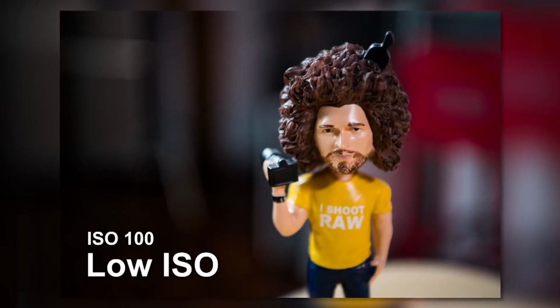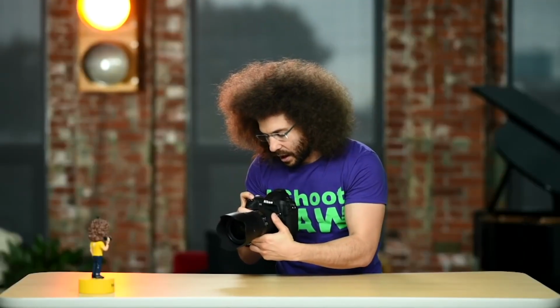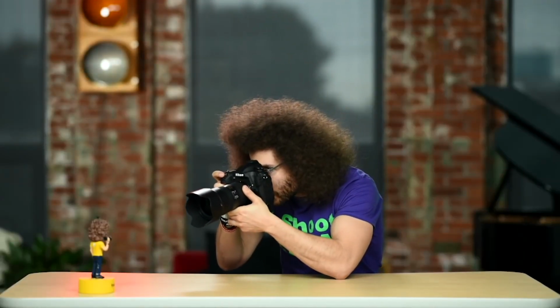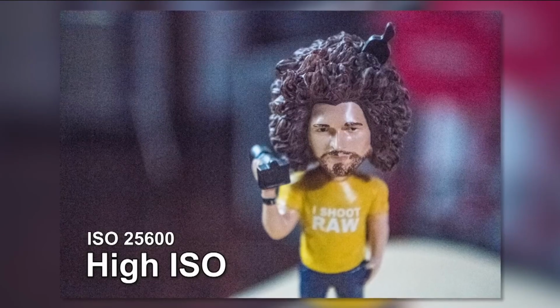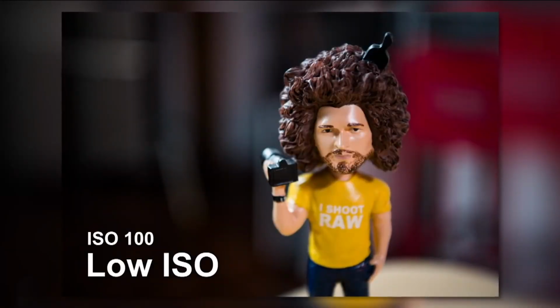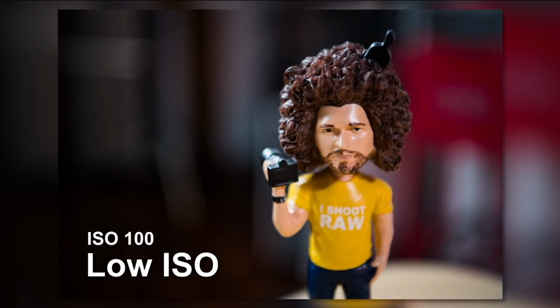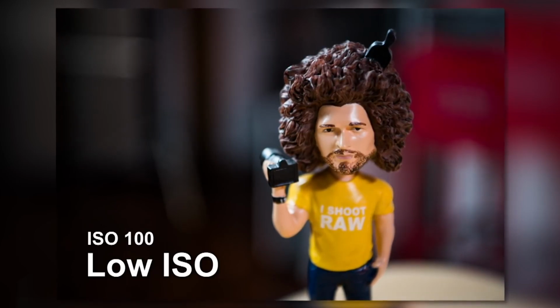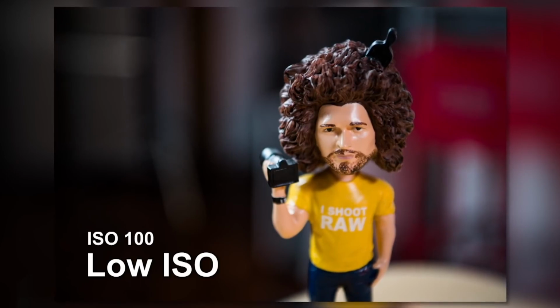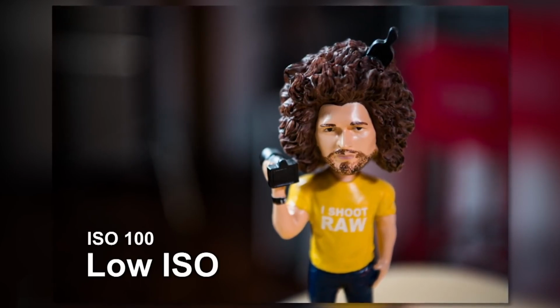There's one. And let's switch this up and get to the higher ISO and see the results. Boom. There you go. So what you can see right here is in the lower ISO image, look how colorful, look how smooth the out of focus area is. Look at the shadow areas. Shadows are where you start to see a lot of the noise and grain.